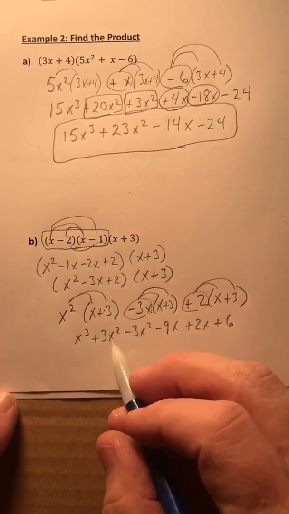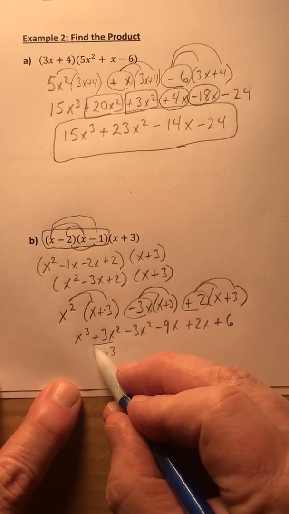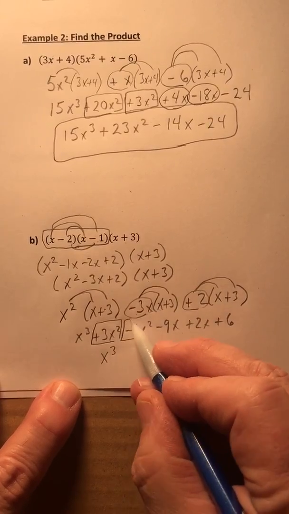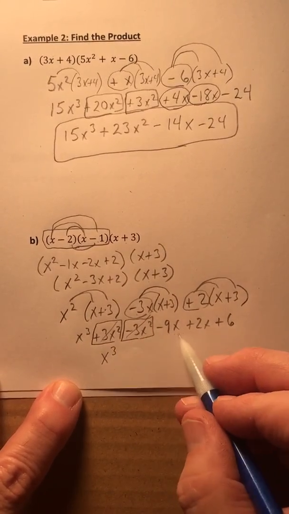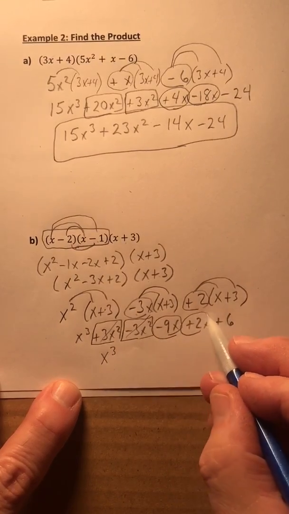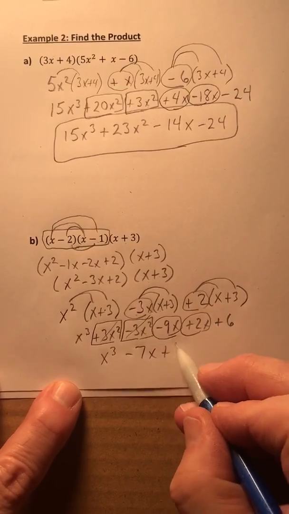And then we just combine our like terms. So again, I bring down my x cubed. We have a positive 3x squared and a negative 3x squared. They cancel each other out. And then we have a negative 9x and a positive 2x gives me a negative 7x. And then bring down my plus 6.